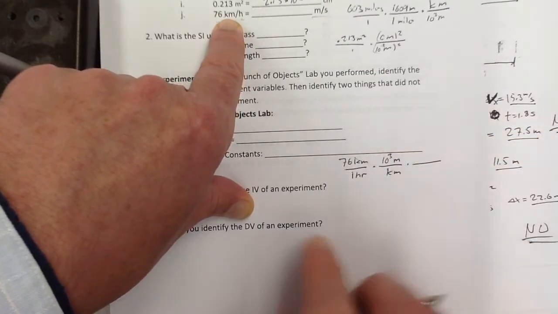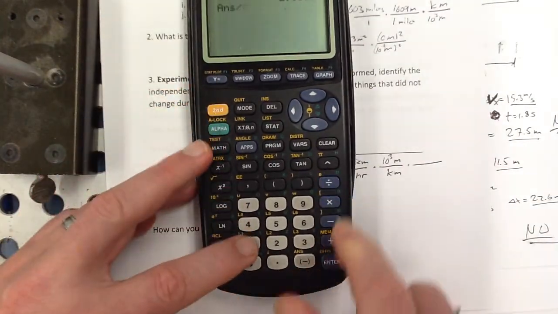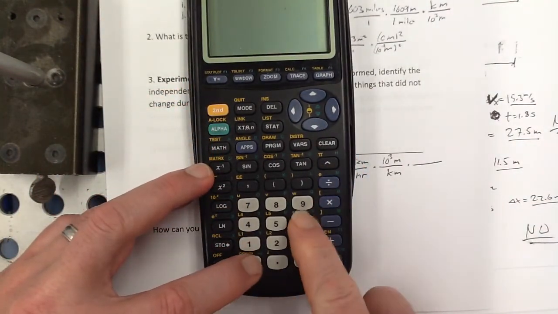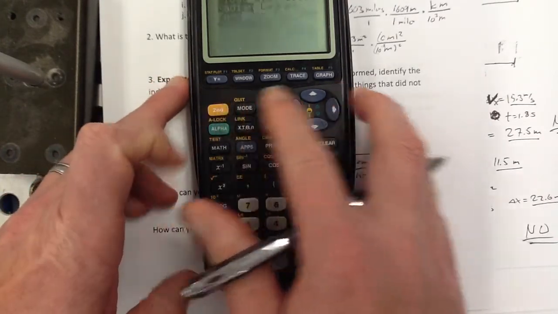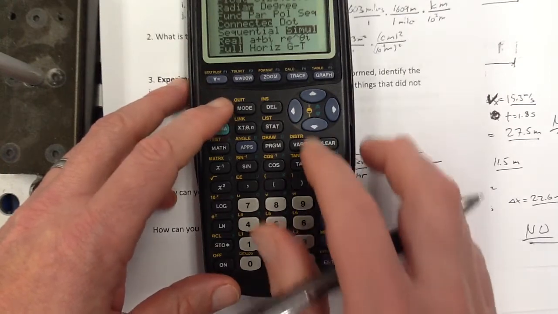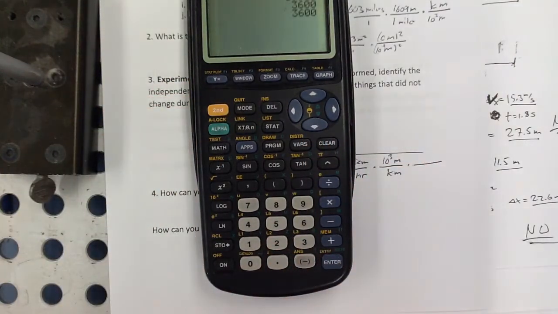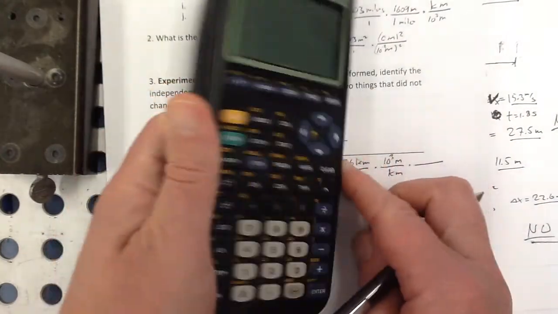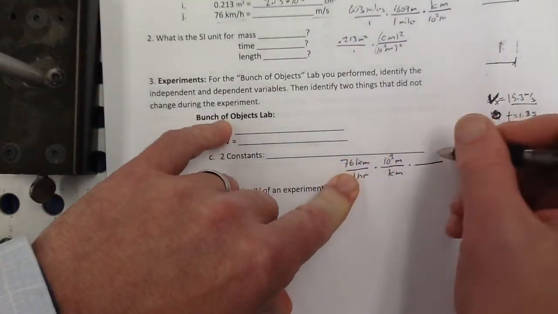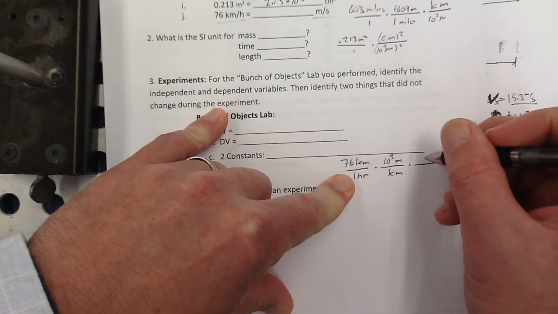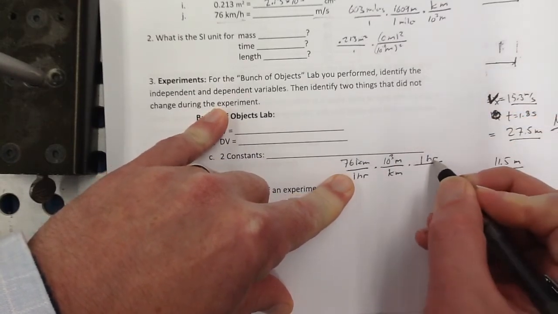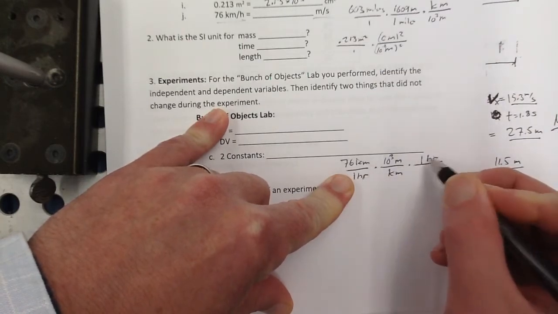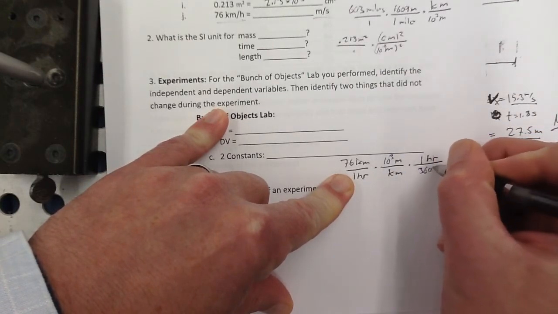And then 1 hour, do you know how many seconds there are in an hour? There's 60 minutes by 60 seconds. So 60 times 60 is how many? Back to normal mode here, 3,600. That's a good thing to know. Of course, you could just go to minutes and then go to seconds from there. But how do I know to put the hour on top there? Because it's on the bottom, and I need to cancel out. So that's 3,600 seconds.